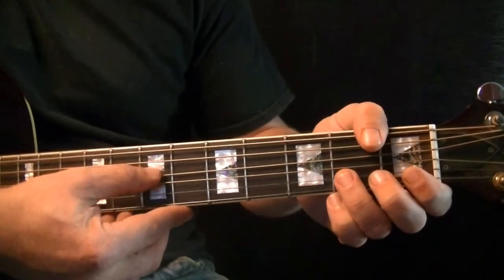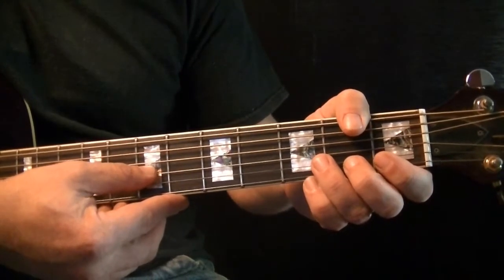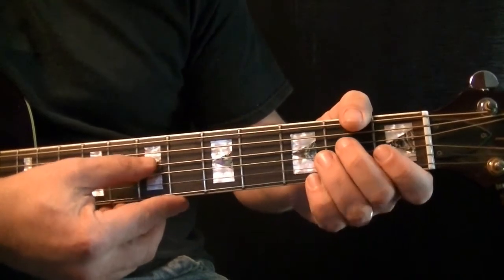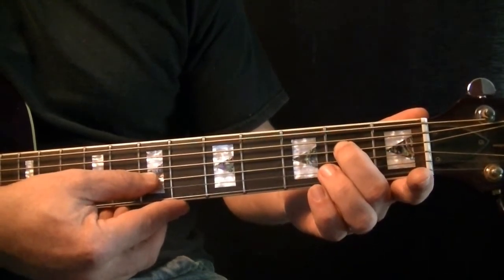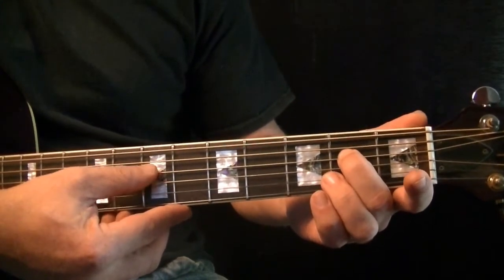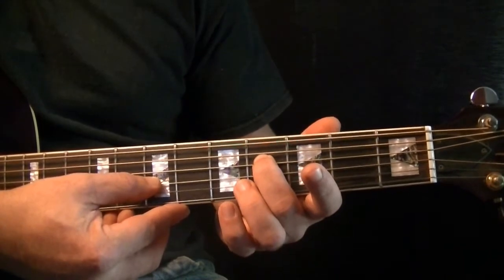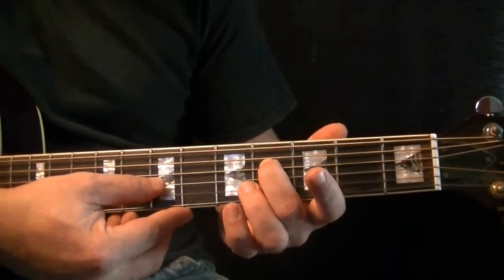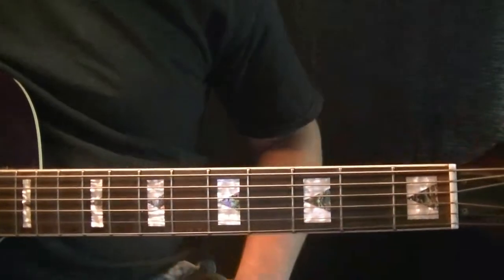We know the C on the 3rd fret of the A string is the 4th. We know our open D string right there, that's going to be our 5th. And our 6th is going to be the E on the 2nd fret of the D string. And last but not least is our F sharp, which is the 4th fret of the D string. So there's our 7 scale steps.